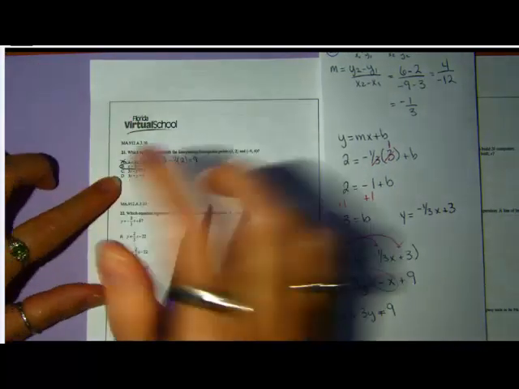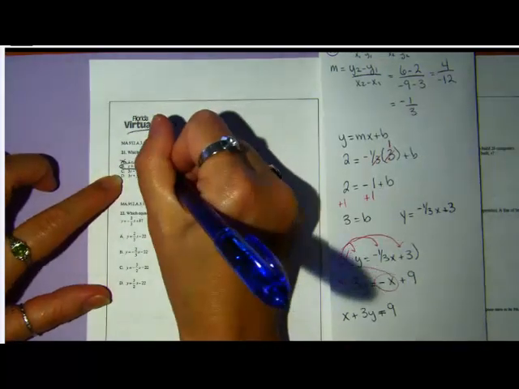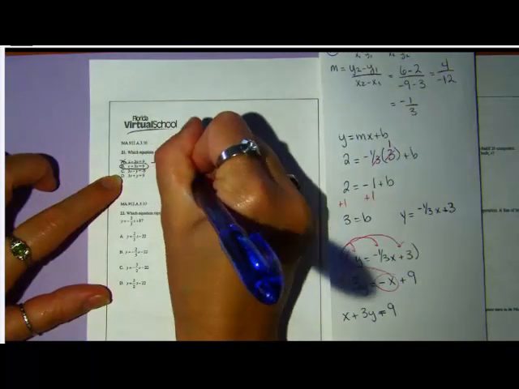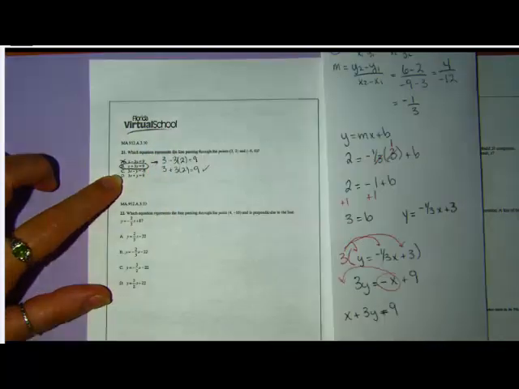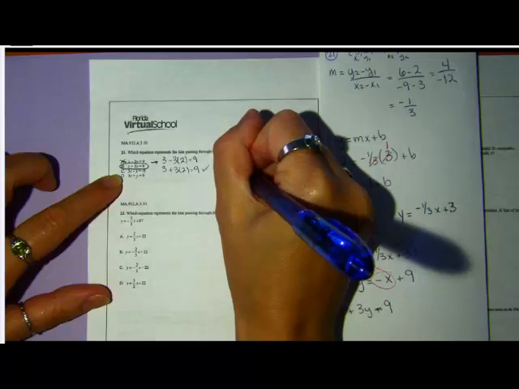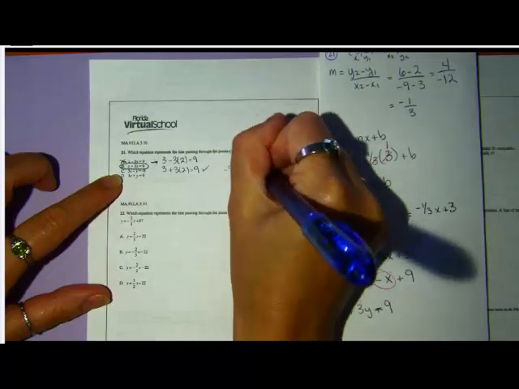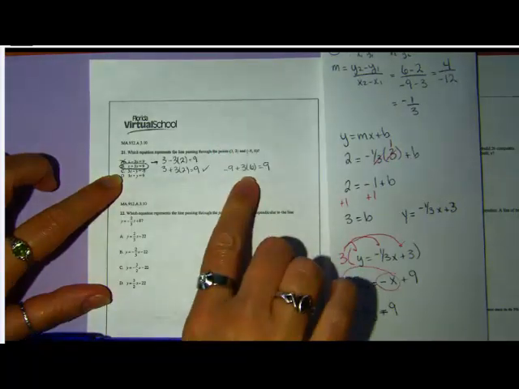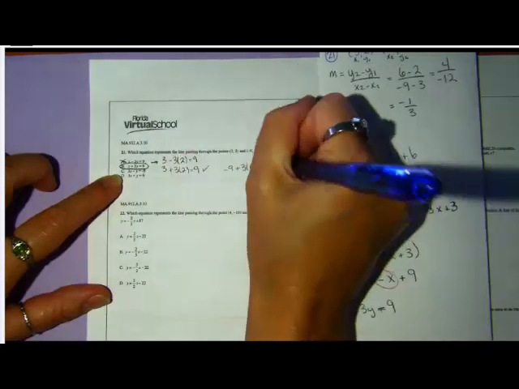So then I'd go down to B and plug in the first point, and I'd get 3 plus 3 times 2 equals 9. That part's true. Then I have to try it for the second point to make sure it's true for both. I'd have negative 9 plus 3 times 6 is equal to 9. That's negative 9 plus 18 equals 9. That's true.